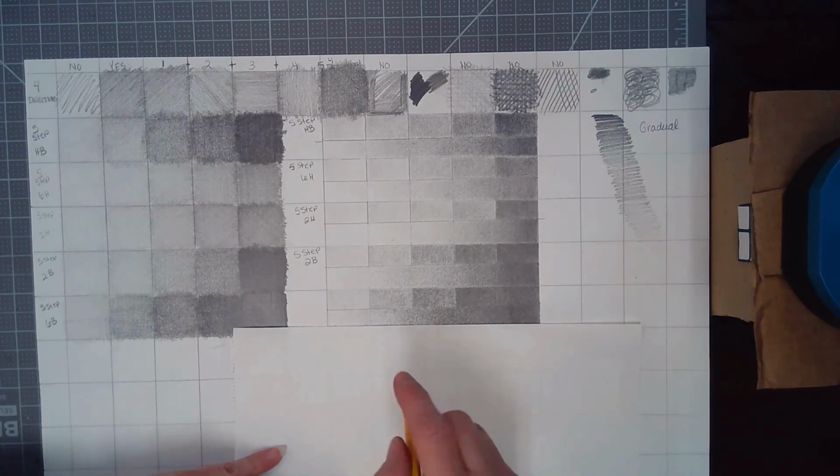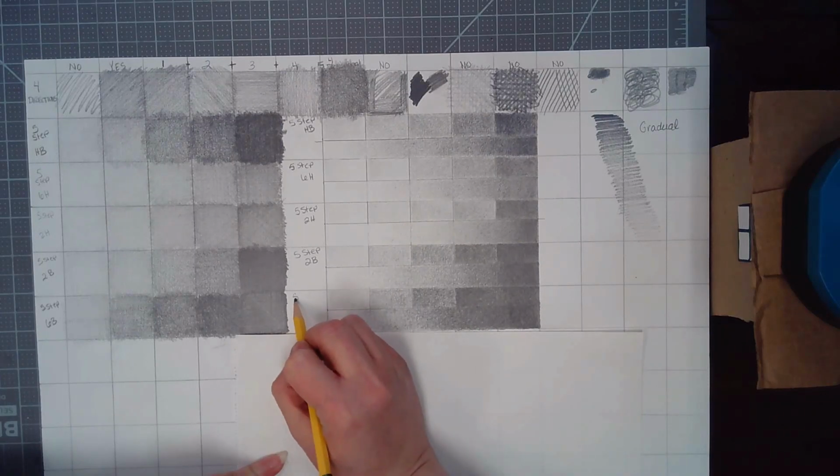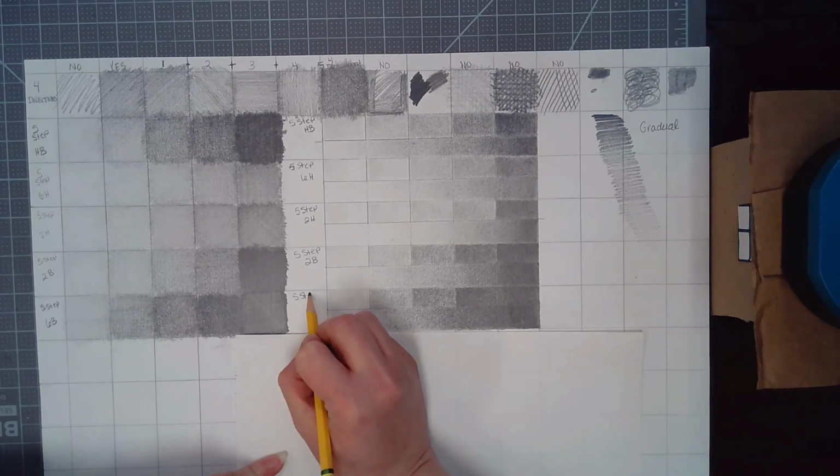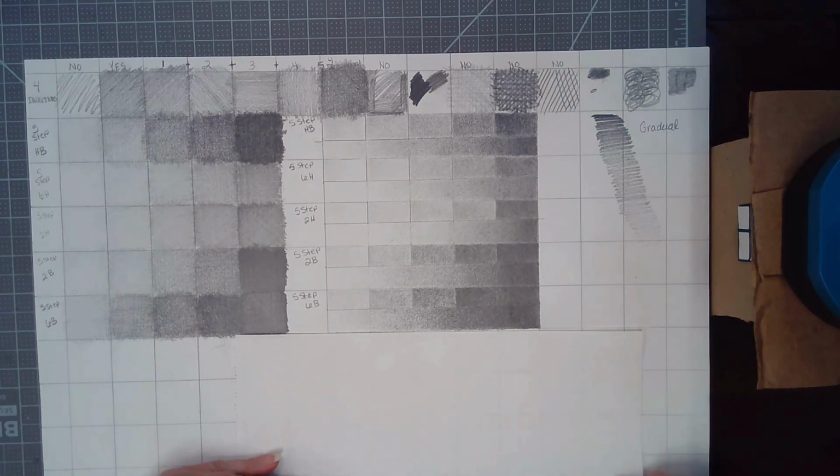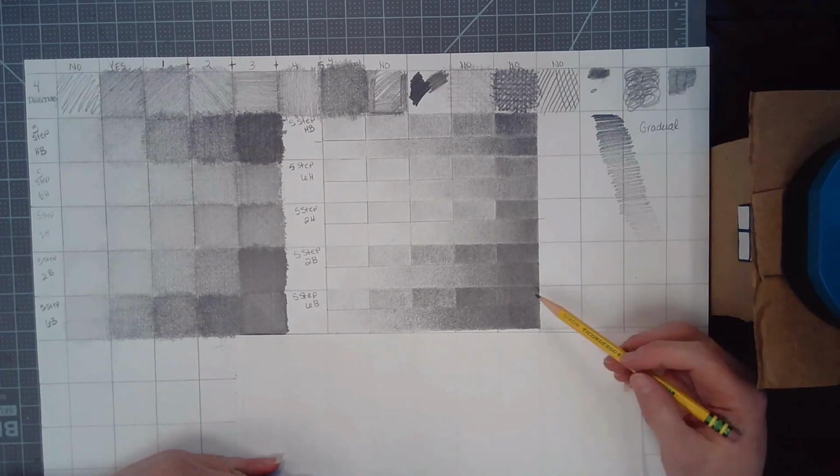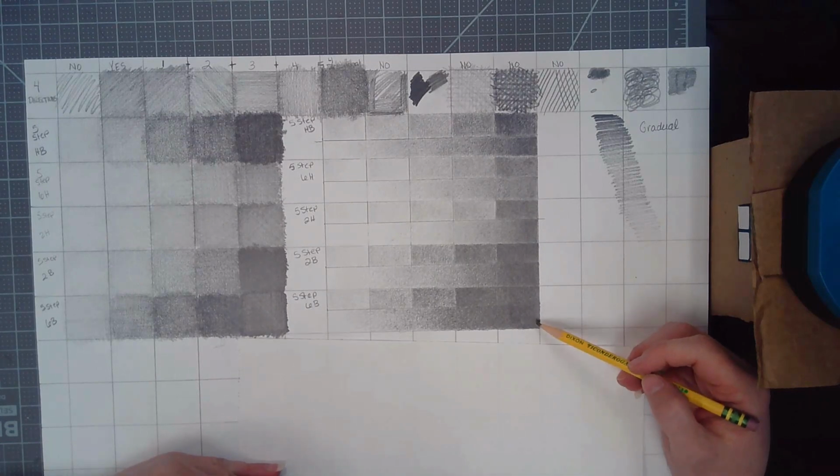And then to finish it up, I have my 5-step 6B, and once again, circular shading technique up above and gradient down below.